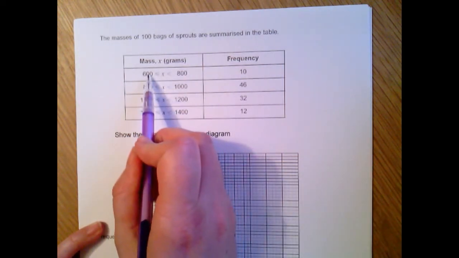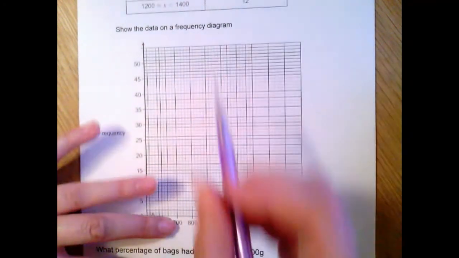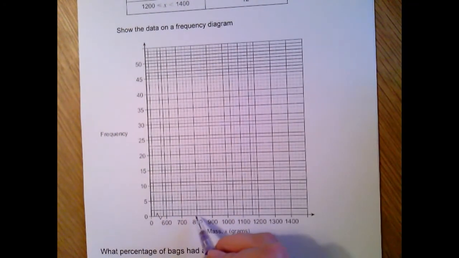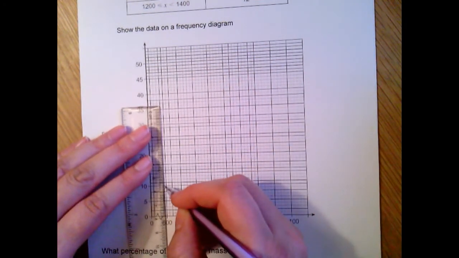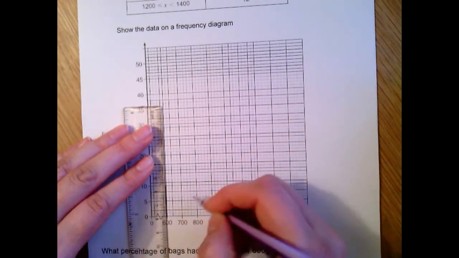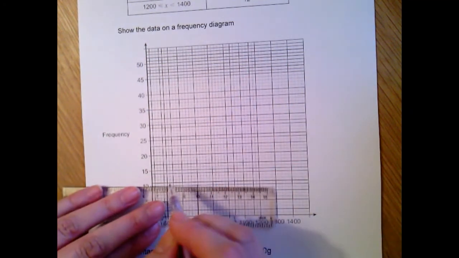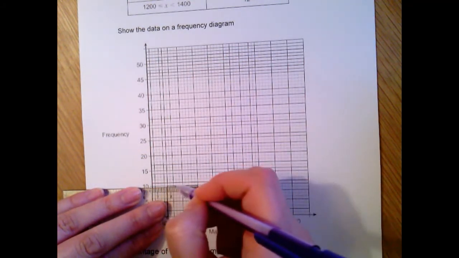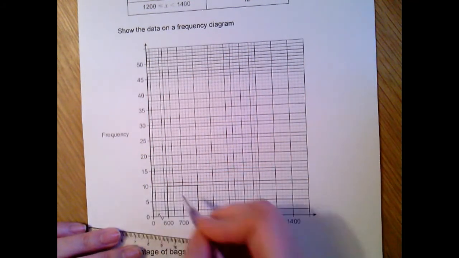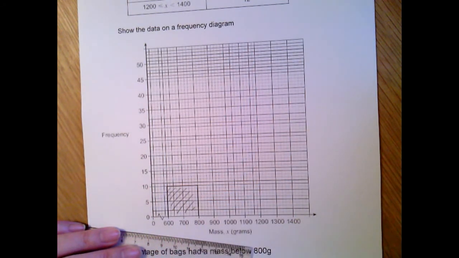So the first bar goes between 600 and 800 and up to a height of 10. Okay, you can see here whenever I'm doing this that the bars aren't showing up very well, so if it happens like that for you in the exam, just shade them in a wee bit so you can see them a bit better.